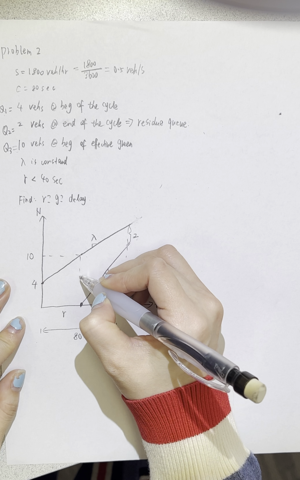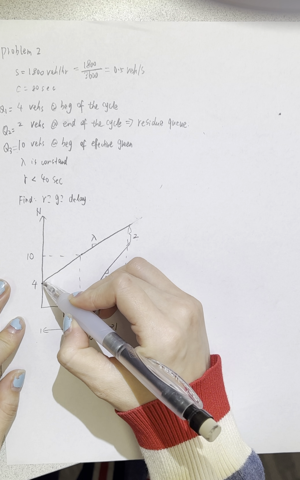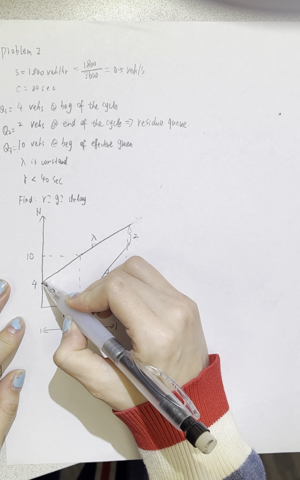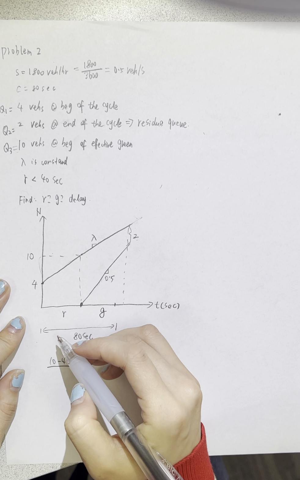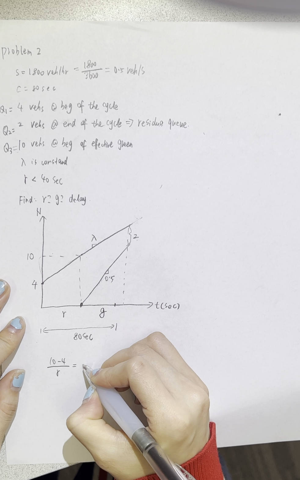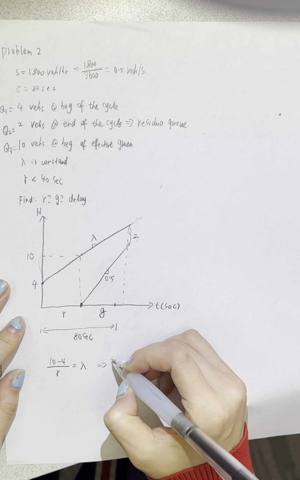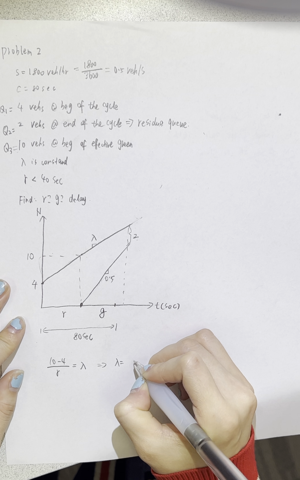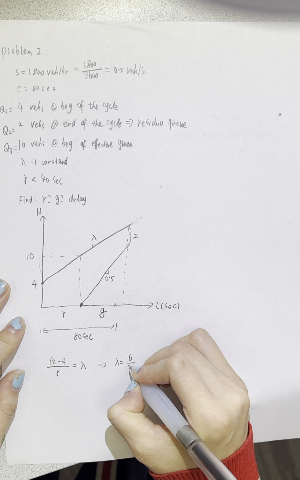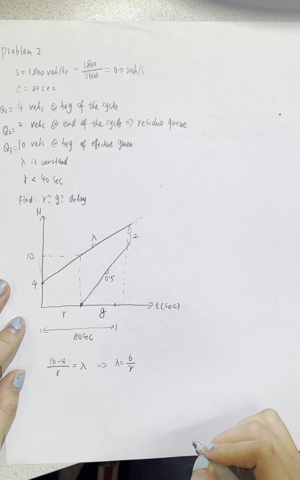First of all, in this part the slope is lambda, and here is 10 and here is 4. So 10 minus 4, divided by this r, should equal lambda, which gives us lambda equals 6 over the effective red time.